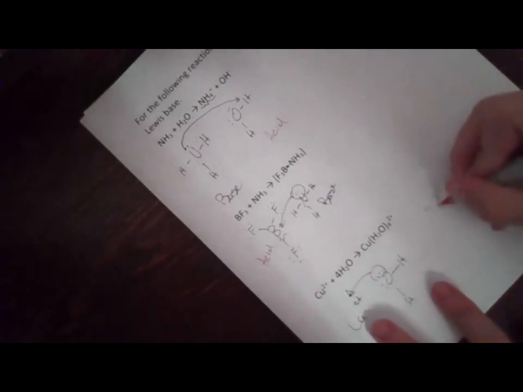But one of the things we can know is that if you have a transition metal like copper, the transition metal cations are Lewis acids. Lewis acids accept electrons, and cations tend to accept electrons.